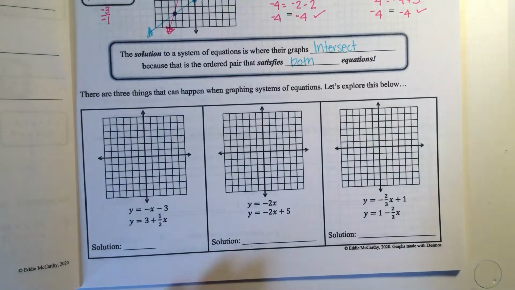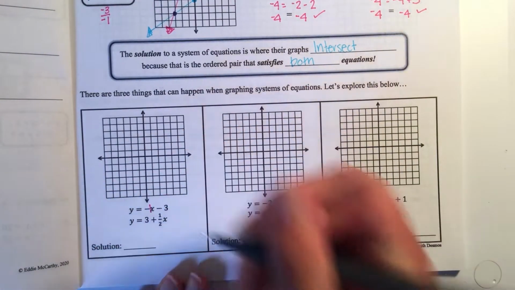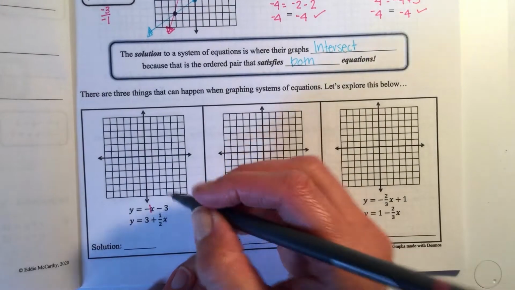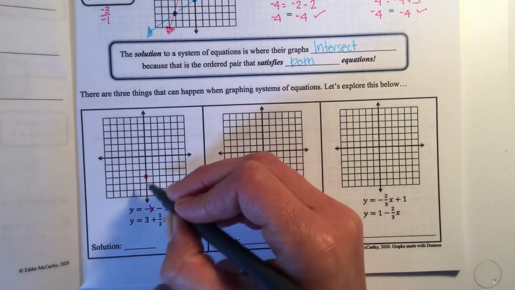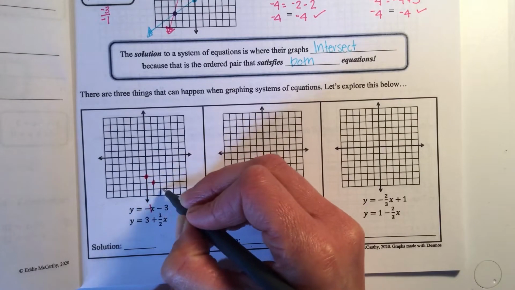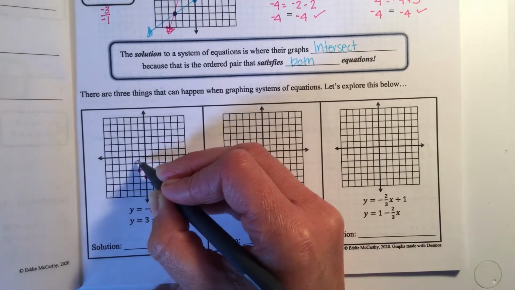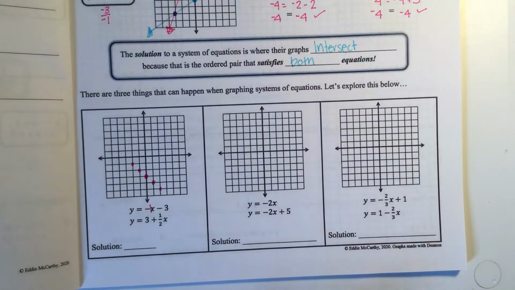Okay, so the first situation, remember, if they're both in slope-intercept form, we're going to be doing a lot of graphing in slope-intercept form. You put a 1 in front of there. So you start at -3: 1, 2, 3. Your slope is -1 over 1. So down 1, right 1, down 1, right 1, up 1, like this.